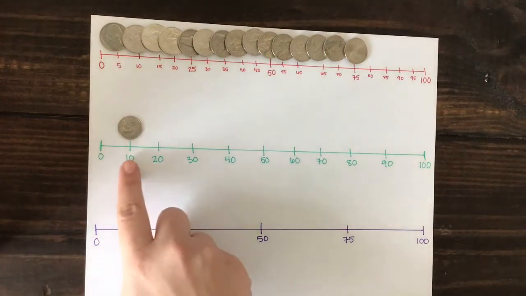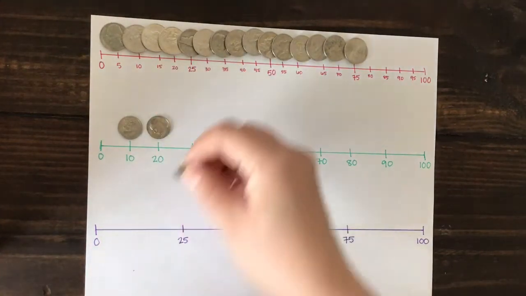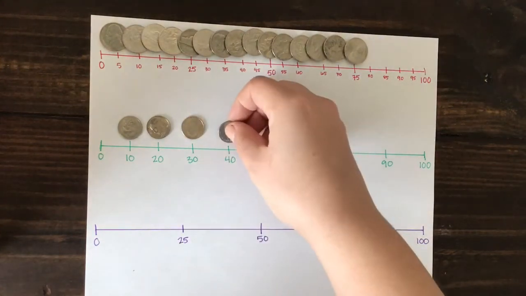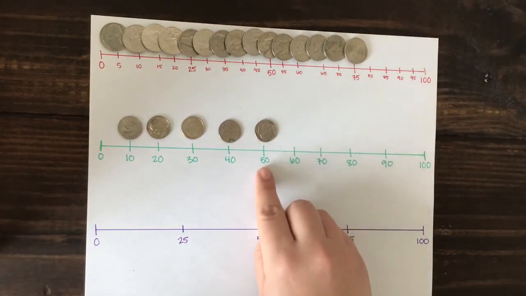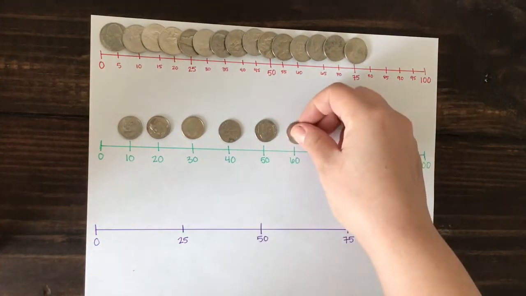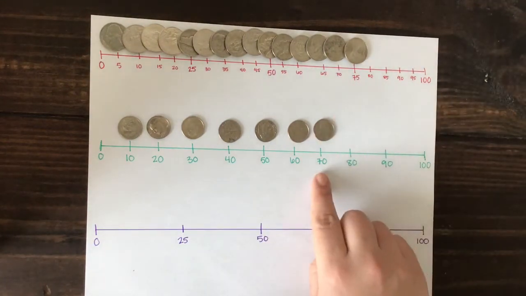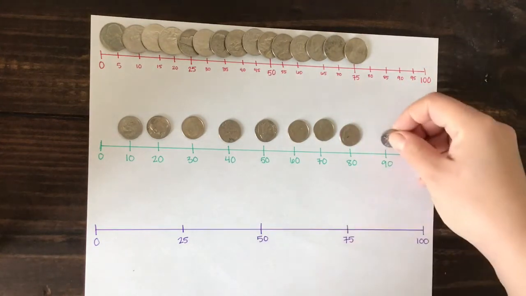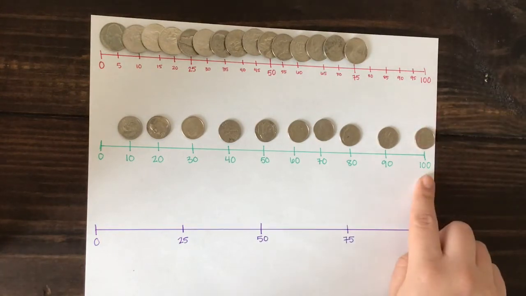So I'm going to count up 10, 20, 30, 40, 50, 60, 70, 80, 90, 100.